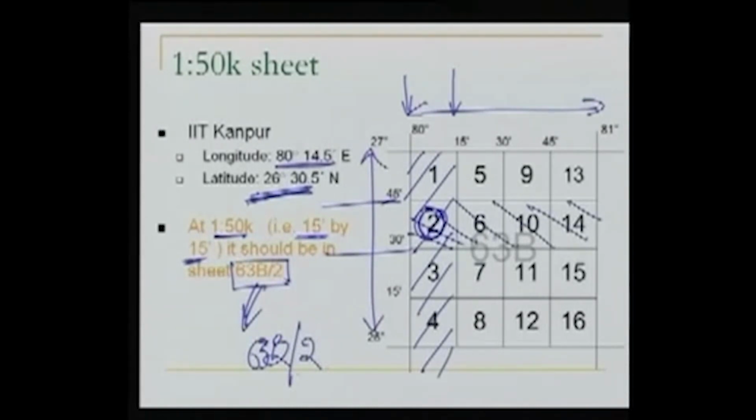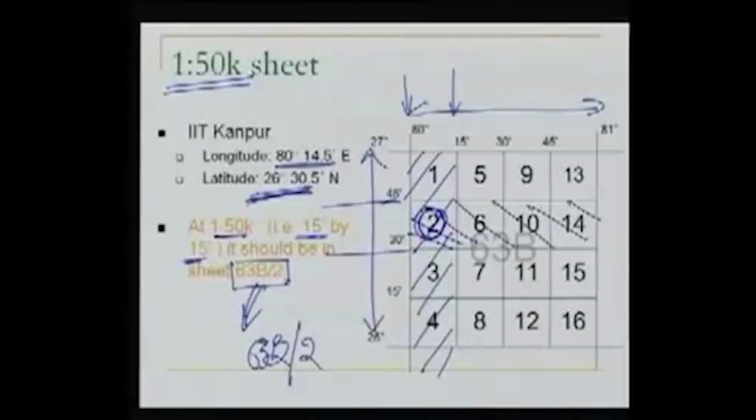All right. So if we procure this sheet 63B/2 from Survey of India, the sheet will have a scale of 1:50,000, and IIT Kanpur will be there inside that sheet. In a moment, we will see a demonstration of a sheet like this. That sheet is at 1:50,000 scale and has this number 63B/2. And in that sheet, we will see that IIT Kanpur is located in one corner.